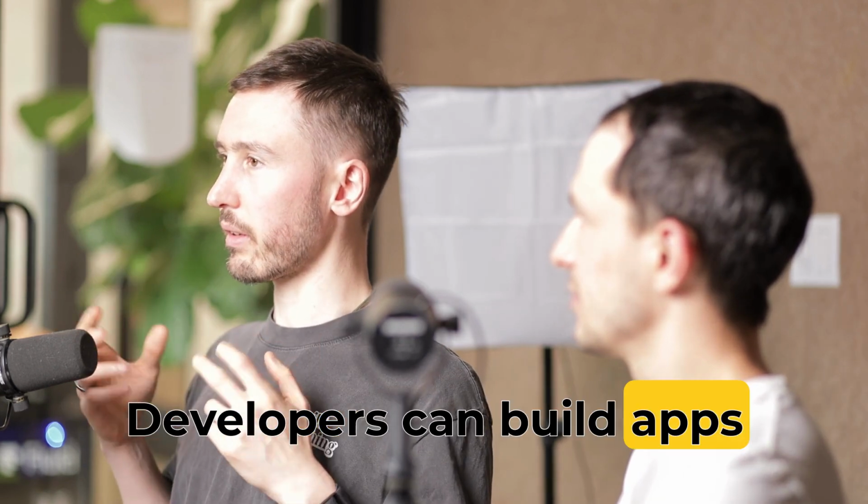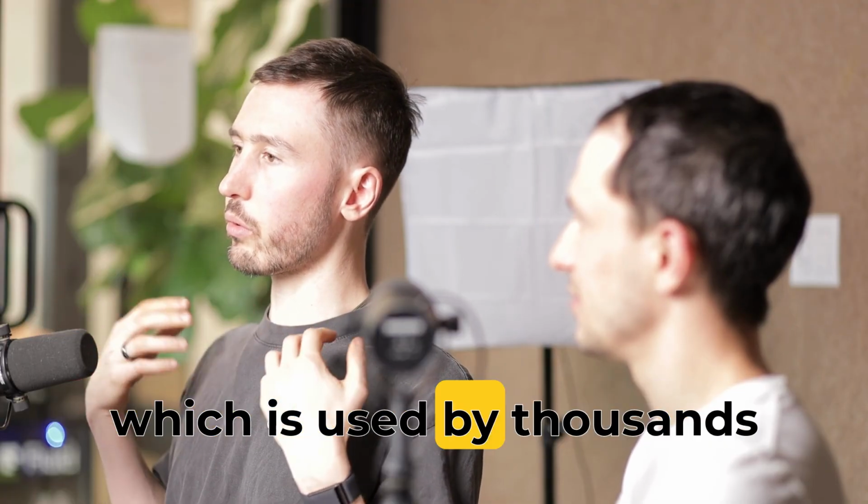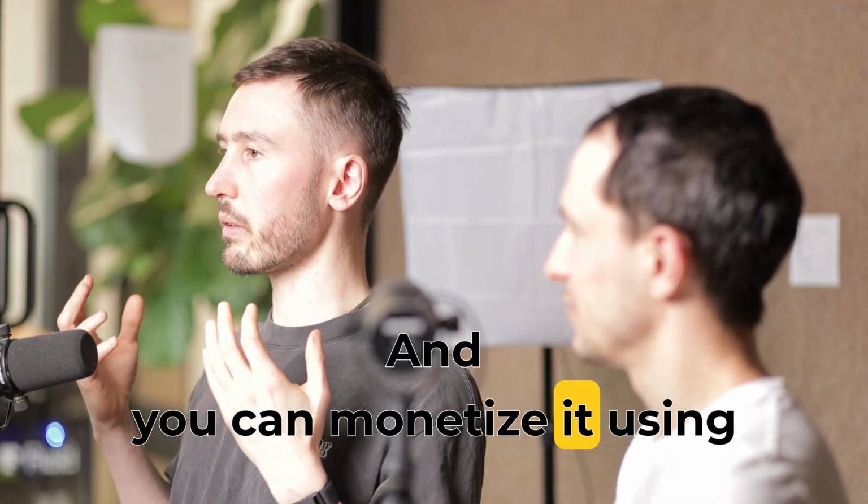Developers can build apps powered by this context and then publish to the Screenpipe App Store, which is used by thousands of users, and you can monetize it using Stripe.